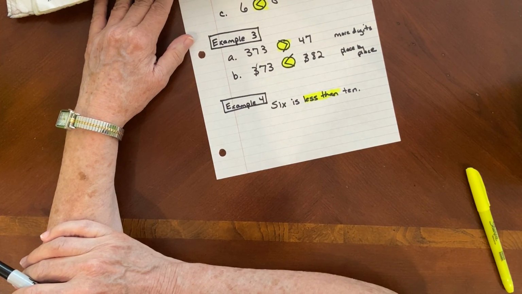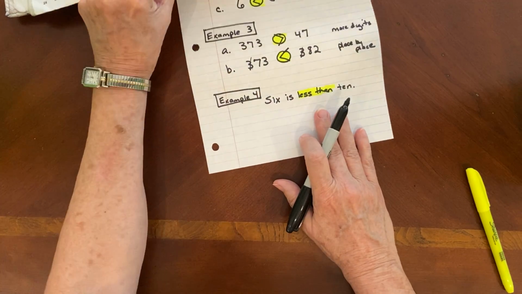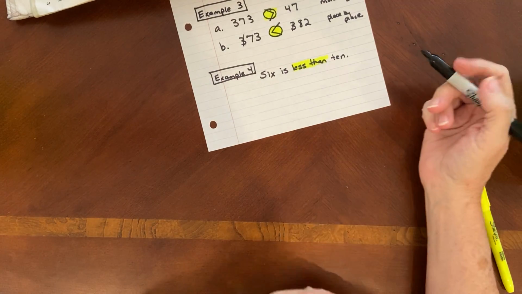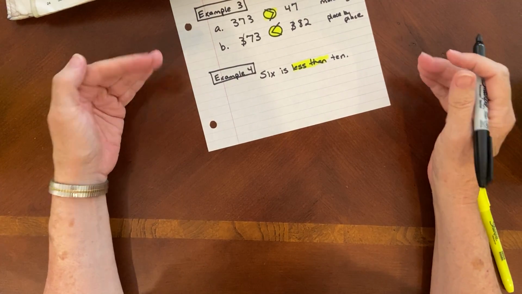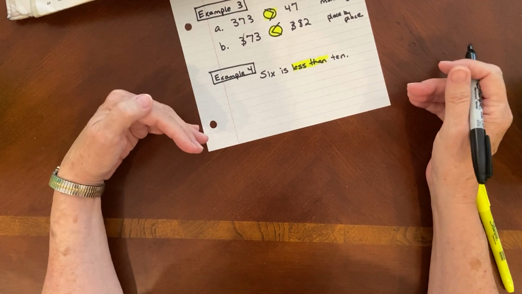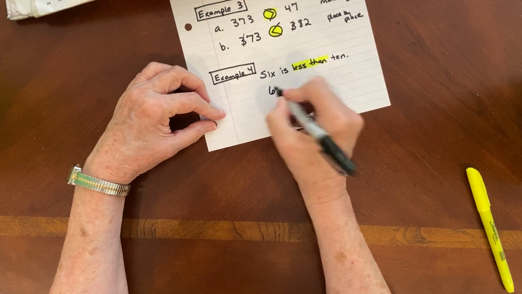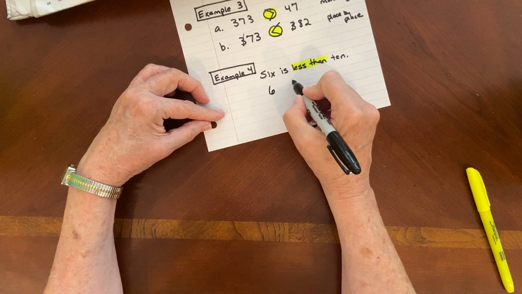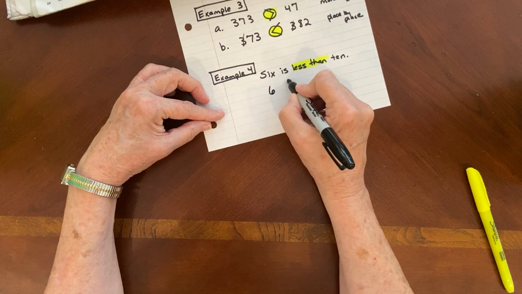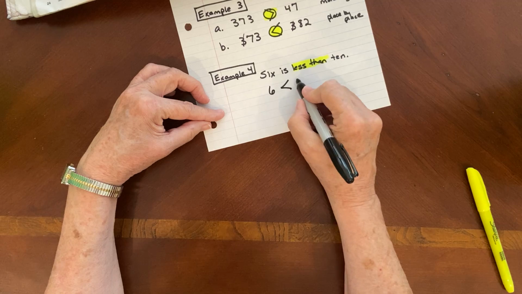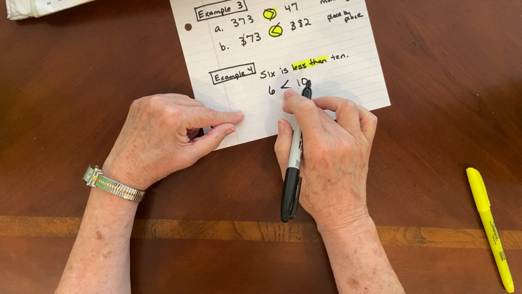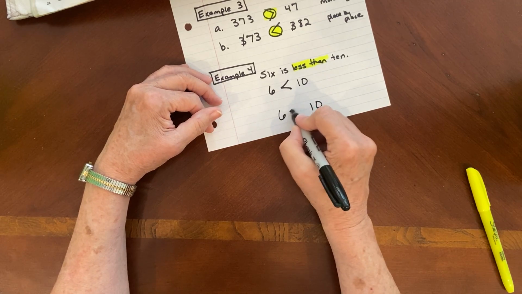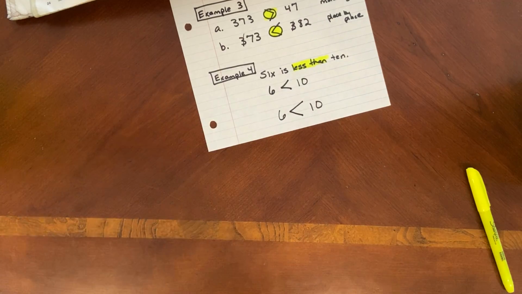Okay, easy. Example 4, they're going to give you words, and they're going to have you put it in symbols. And man, this is going to come in handy next year when you start doing a little bit more algebra. This idea of translating word sentences into math sentences. So 6 is less than, okay, so I want to have my less than symbol. Remember that was the less than. 10. If you can't remember that, put your 6 and your 10 down and know that you want the pointy end next to the small number, so you can do that, less than.